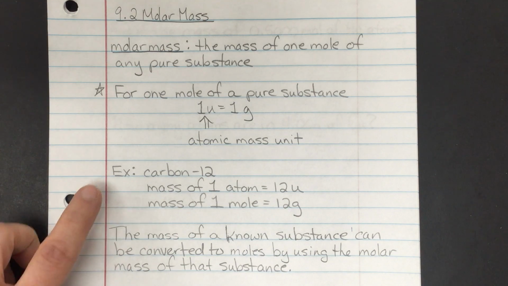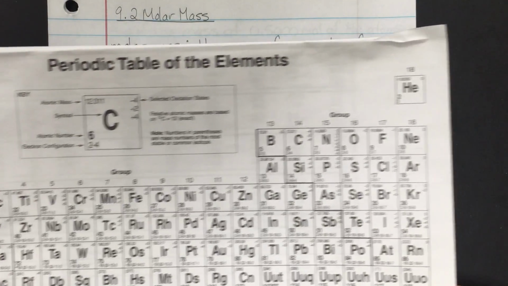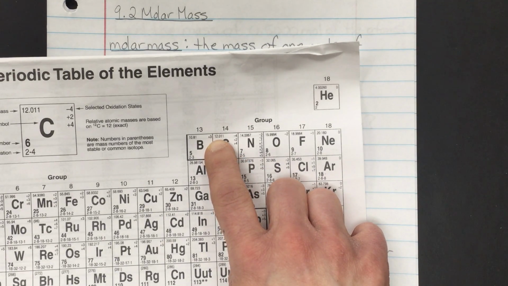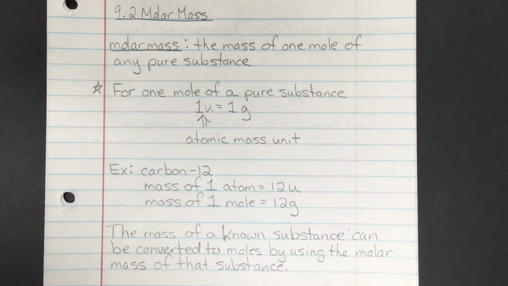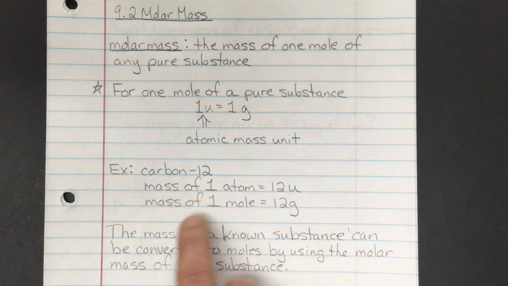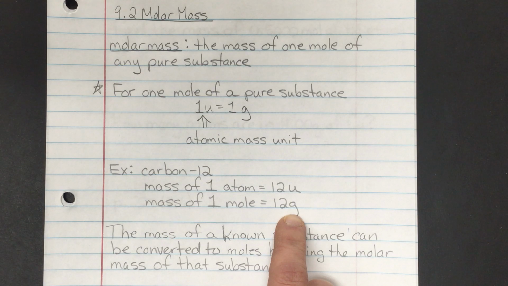So for instance, an example would be if you look up carbon 12 on your periodic table, you will see here is carbon. There's the 12. Its atomic mass is 12 atomic mass units. That's the mass of 1 atom. It's also the mass of 1 mole if we put the label gram on it.